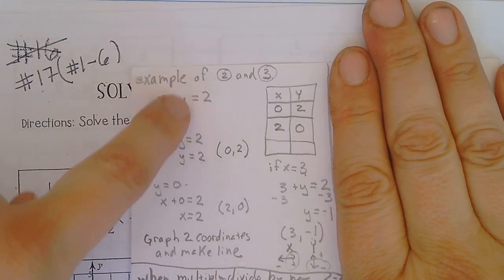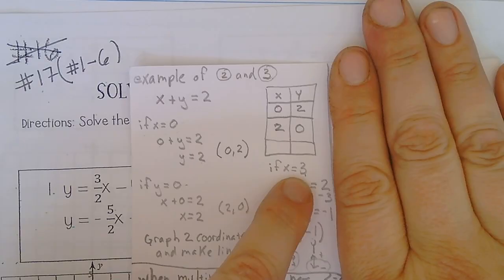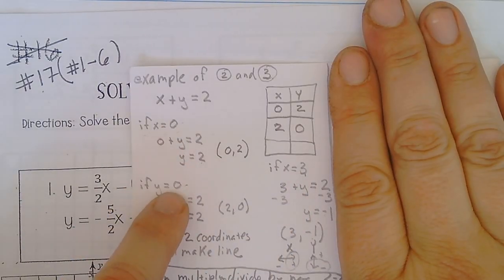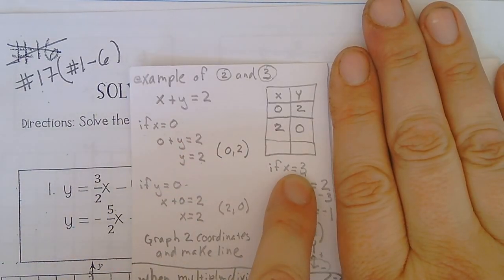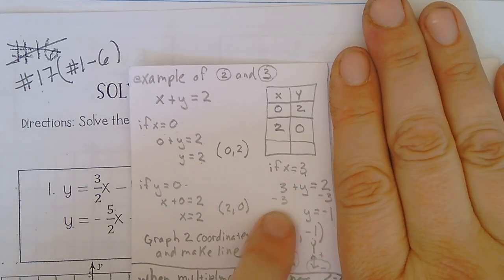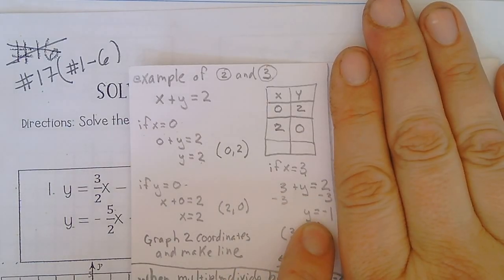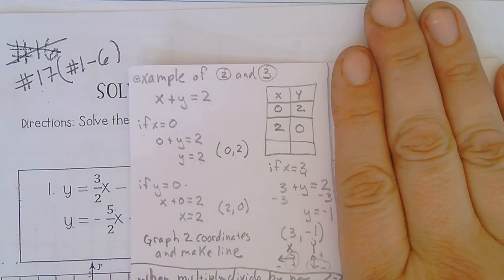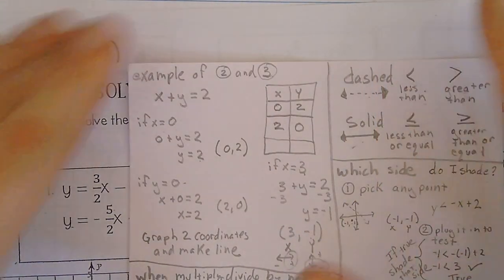Number 3 is just like this, but you can choose anything. You don't just choose if x is 0 and y is 0. So I chose 3. So 3 plus y equals 2. I can subtract 3 from both sides, and get y equals -1. So x is 3 and y is -1. So those are the 3 ways of graphing.